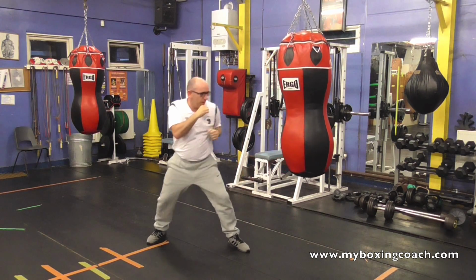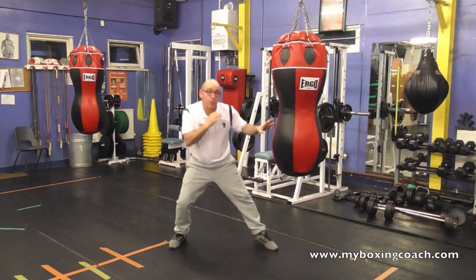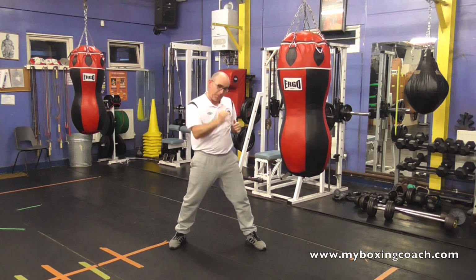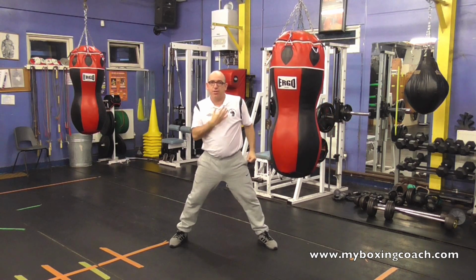Number 2, vary the angles of the shots. Okay? A shorter opponent may try and make advantage of their height by dropping down further. So vary the angles of the shots as they're on the way in.